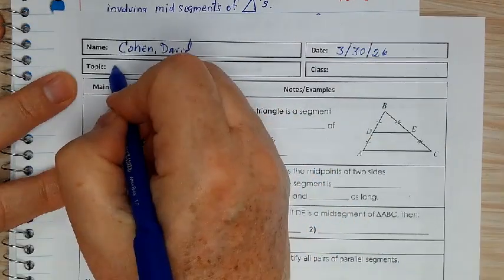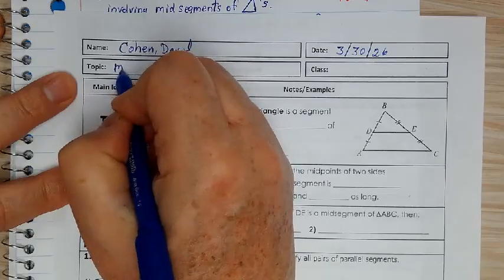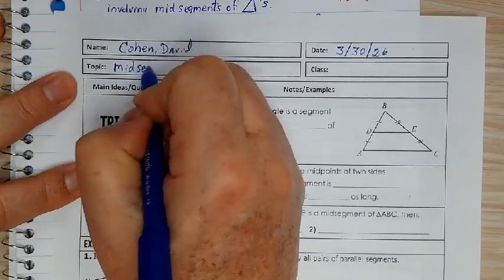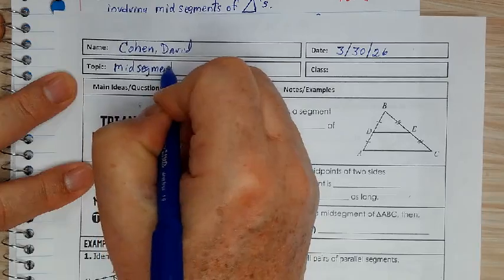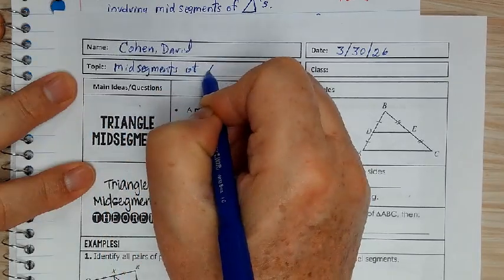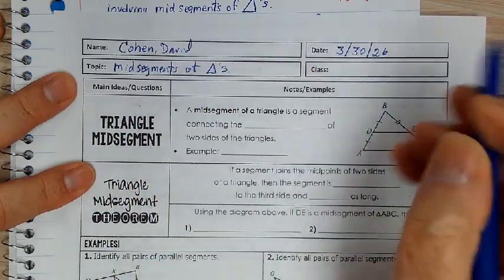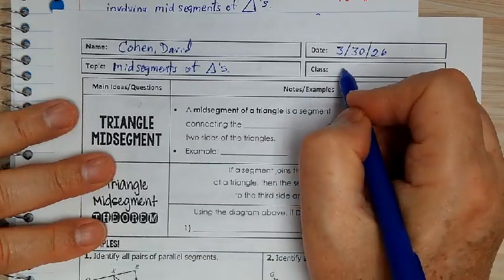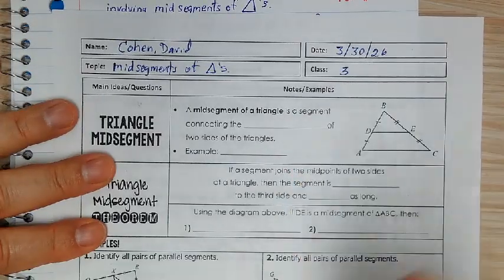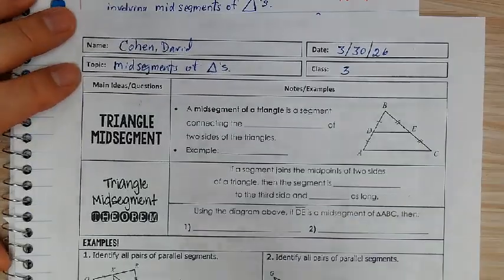The topic is midsegments of triangles, and this is period 3.